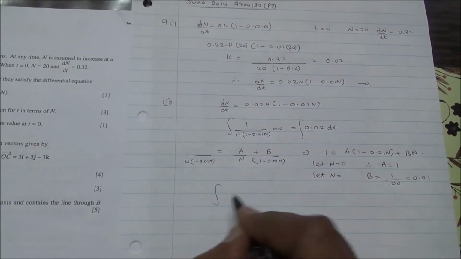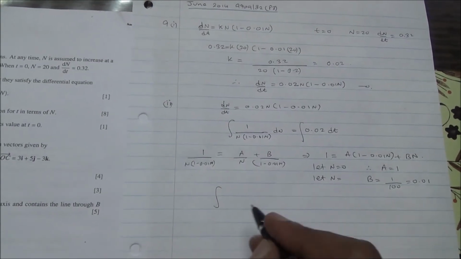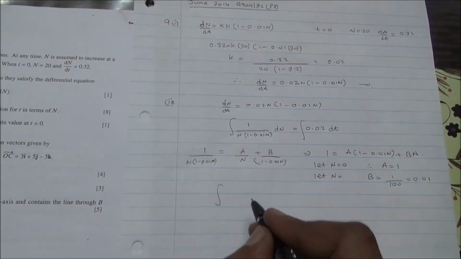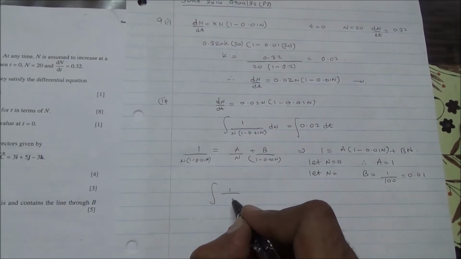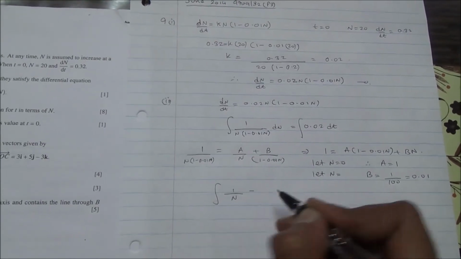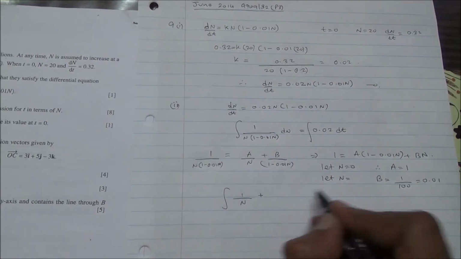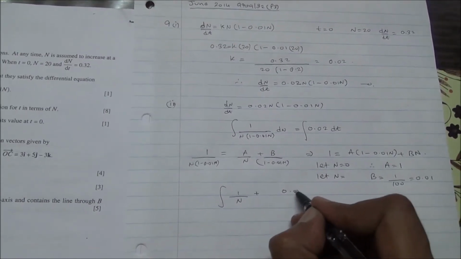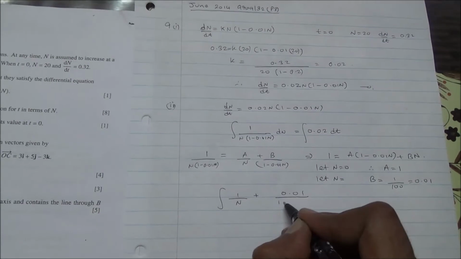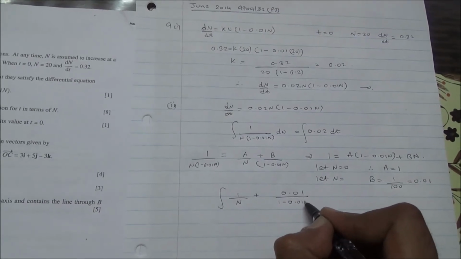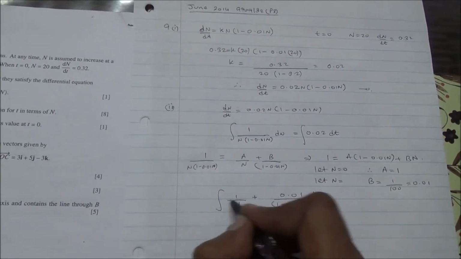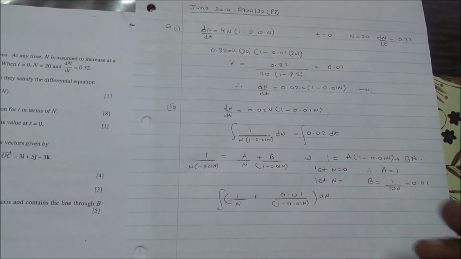What is our integral? The integral of the left-hand side is going to be the integral of a, which is 1 over n, plus the integral of the second part, b, which is 0.01 divided by 1 minus 0.01n, with respect to n.